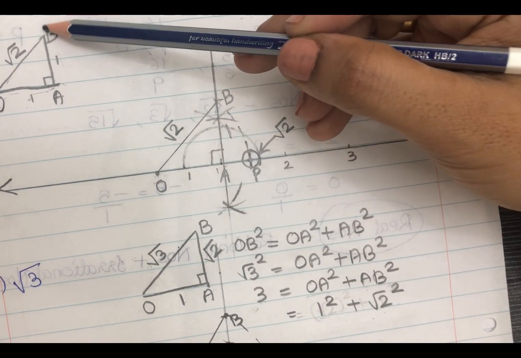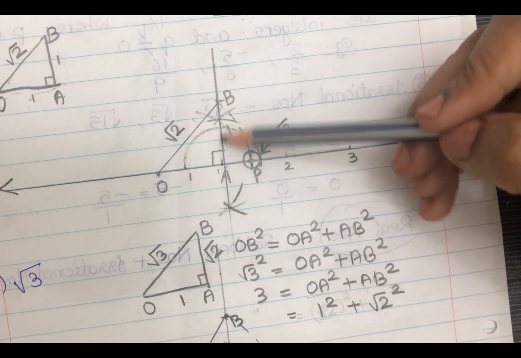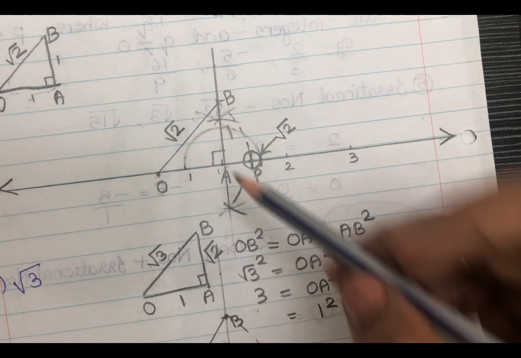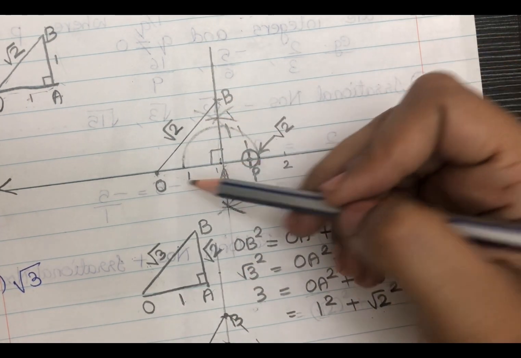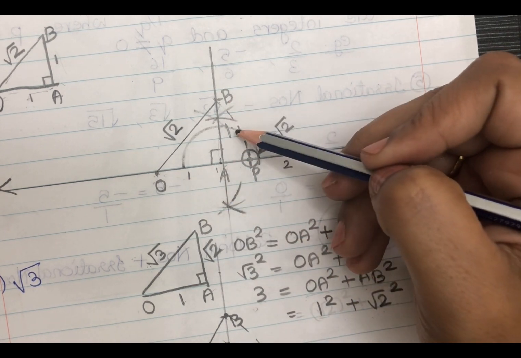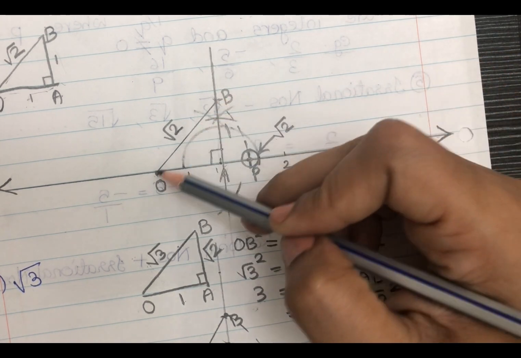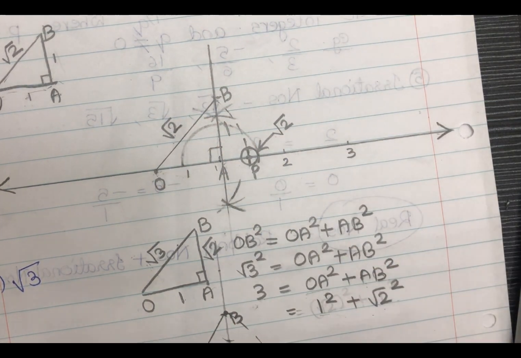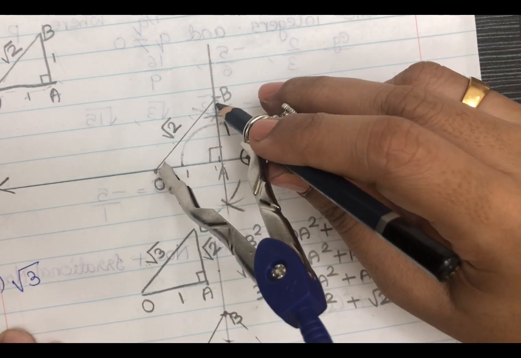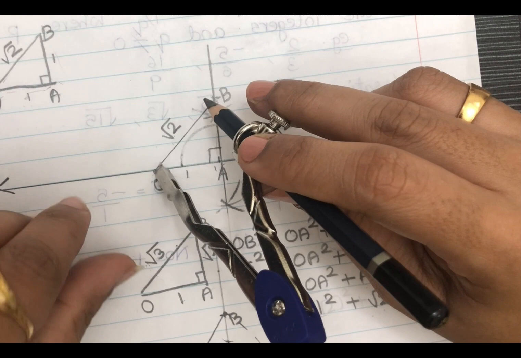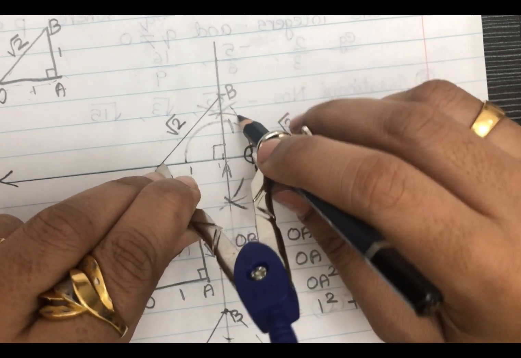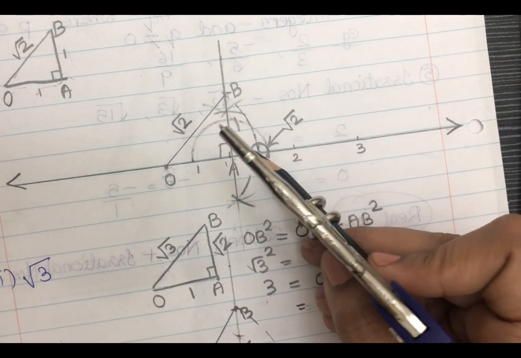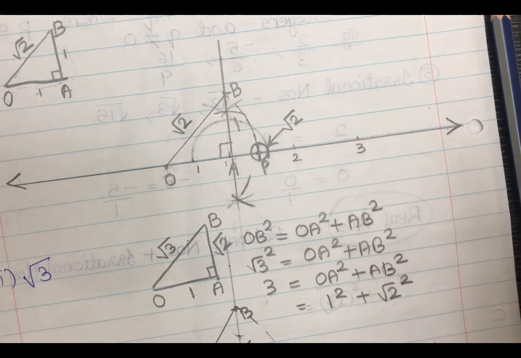We know that AB is 1, so I marked the AB point. I took the measurement OA and plotted the same here and got B. Now we know OA is 1 and AB is 1. So by joining OB we got root 2. Take the same length using a compass and plot it on the number line. So we got a point B on the number line, which is root 2.